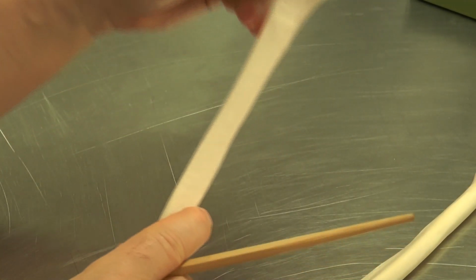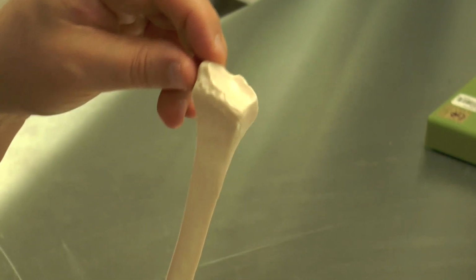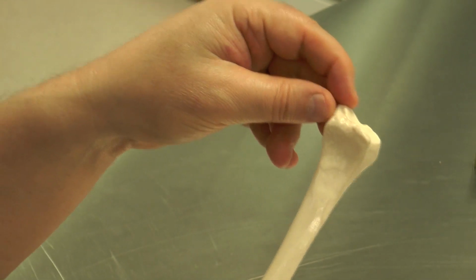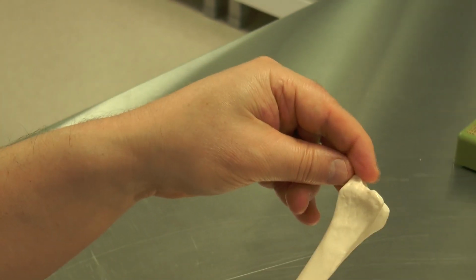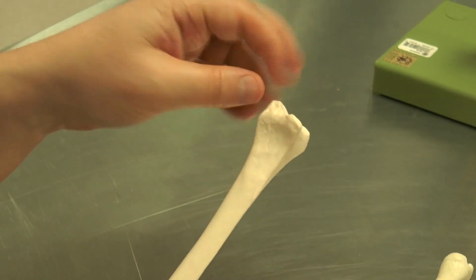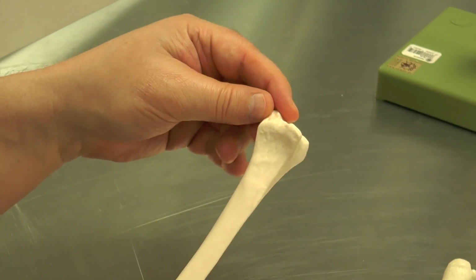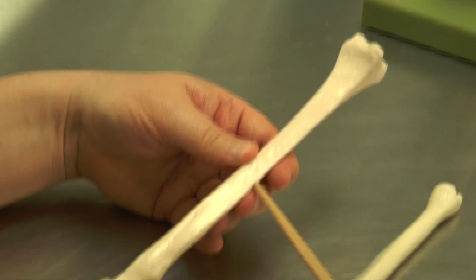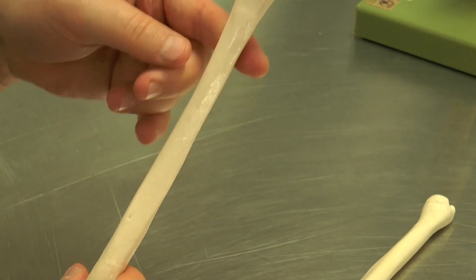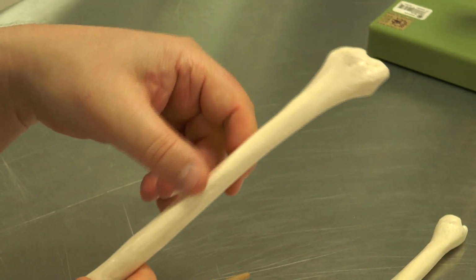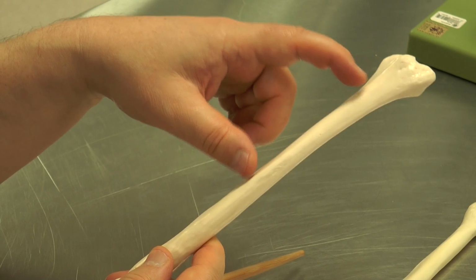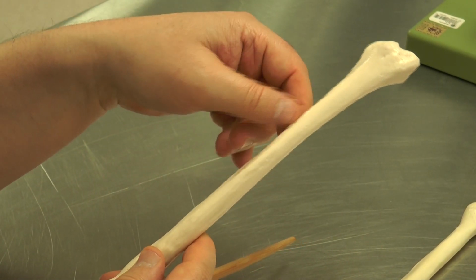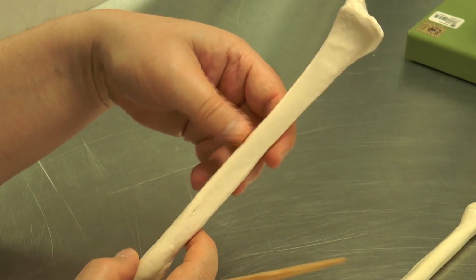The styloid process is a bony protuberance that sticks out on the lateral side of the distal end of the radius. So this is the anterior border, this is the medial border, and at the back we have the posterior border. The posterior border is primarily felt in the mid-third of the radius. In the lower and upper parts, you don't see that much. It's ill-defined.